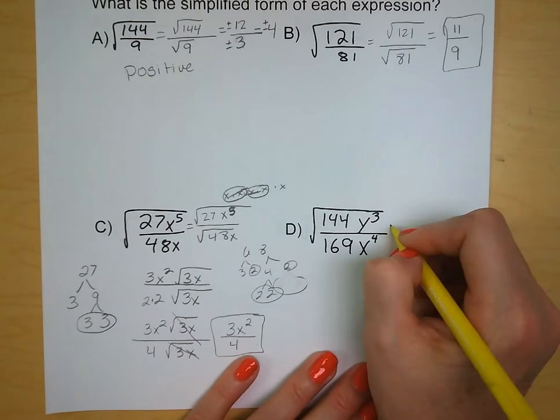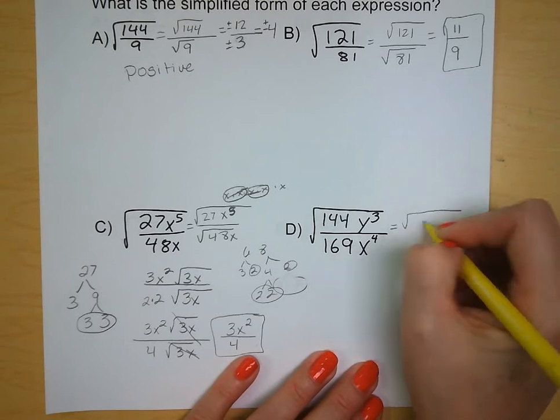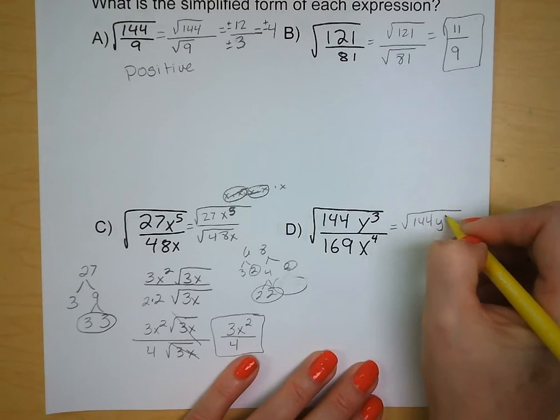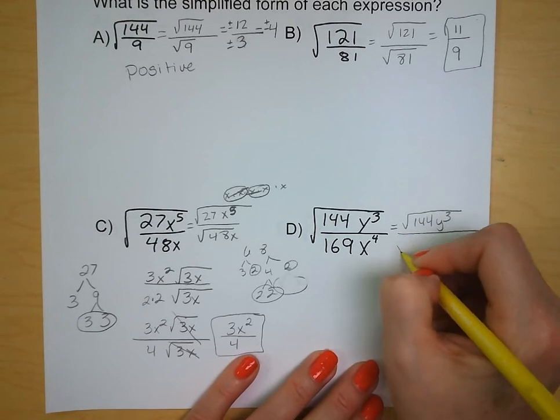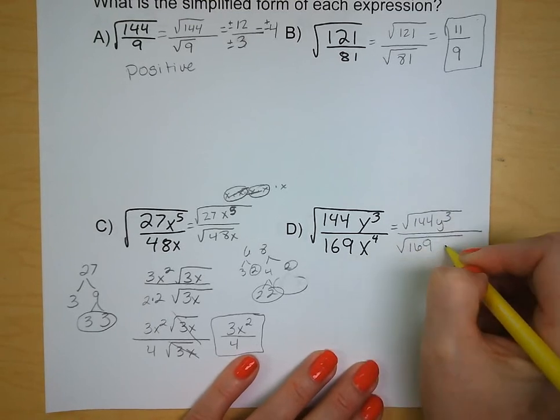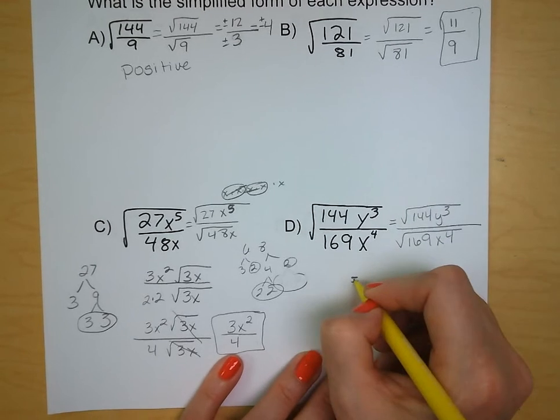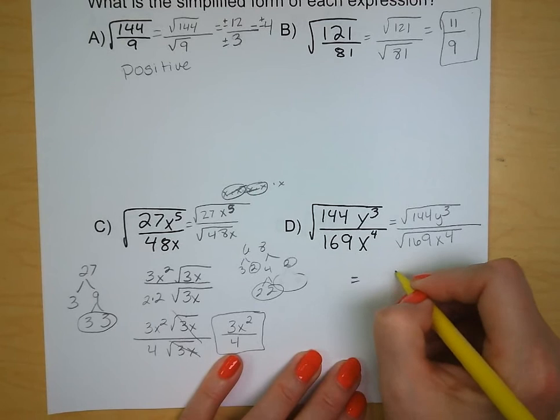All right, letter D, we've got 144y cubed over 169x to the 4th. So we're looking to take the square root of each of those. 144 is a perfect square, we know. That is 12.